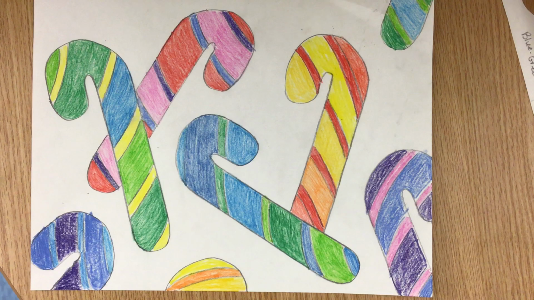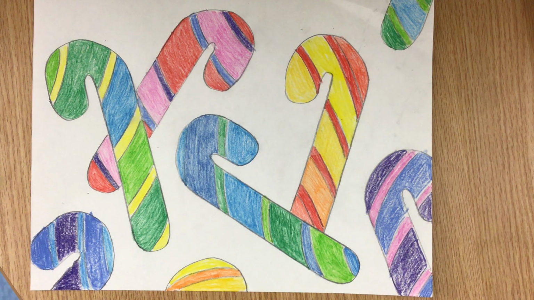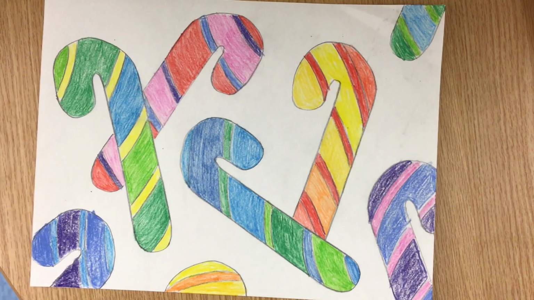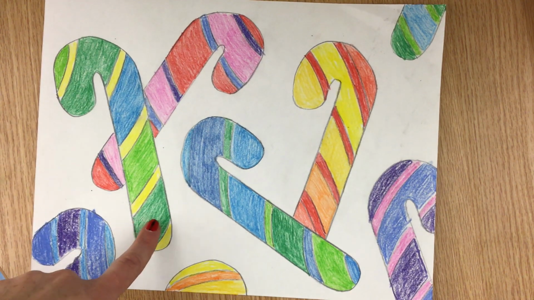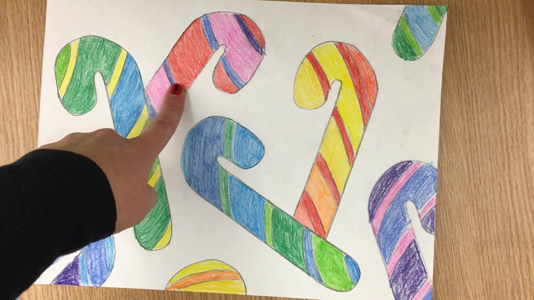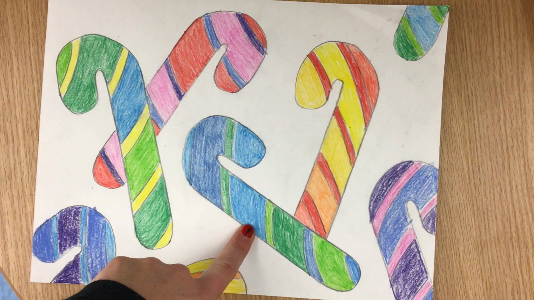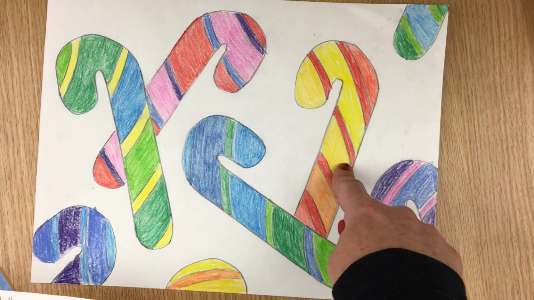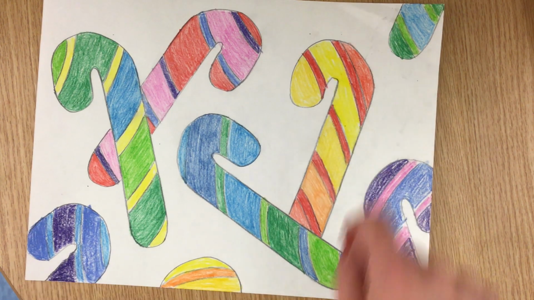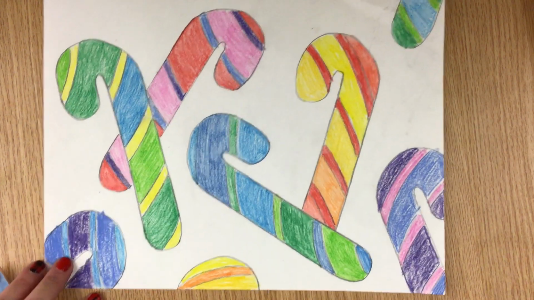Okay guys, so there it is. There's my finished product of my analogous color candy canes, in all different patterns. Again, this was my yellow, yellow green, green, blue green. I had my red violet, violet, blue violet, blue, blue green, green, and yellow green, and then red, red orange, orange, and yellow orange. And then all the rest I filled in with some of my extras.